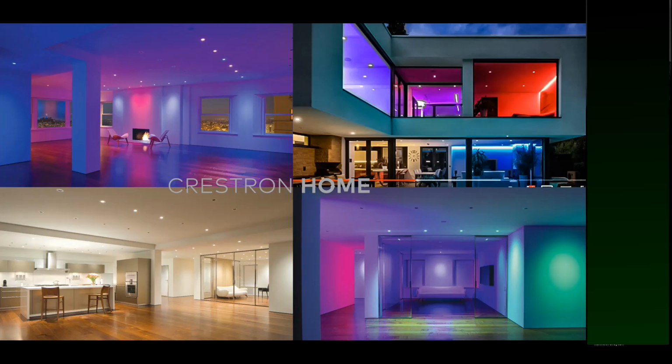Here are some examples of full color tuning in action. Crestron Home and Crestron Tunable Fixtures make all of this possible. Although most people will spend the majority of their time in the bottom left quadrant with tunable white lighting, the fun and excitement that comes with splashes of multicolored tunable light help sell the experience.